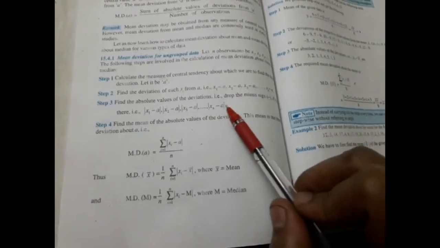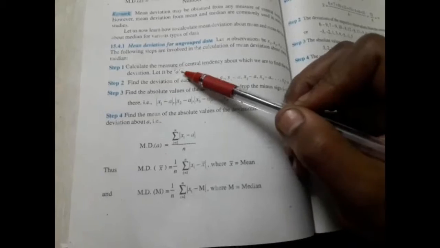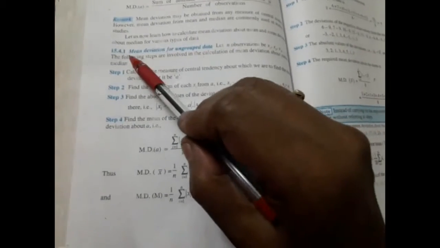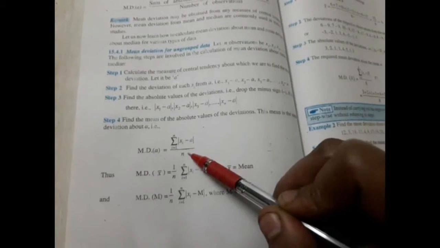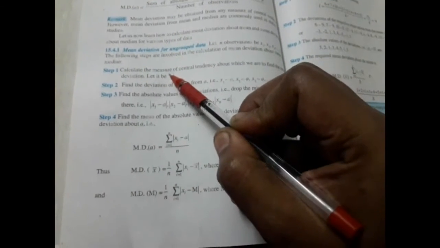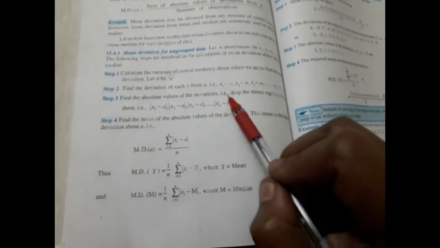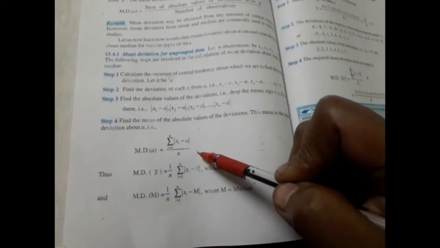The last step is find the mean of the absolute values. Now we have to find the mean of these absolute values. This mean is the mean deviation about A. So it doesn't matter whether you are going to find the mean deviation about mean or about median. Since it is going to be mean deviation, after finding the absolute values, you have to find the mean. Yes, hope you got it. This A can be mean or median, but at last, even if it is median, you have to find the mean of these absolute values only, right?